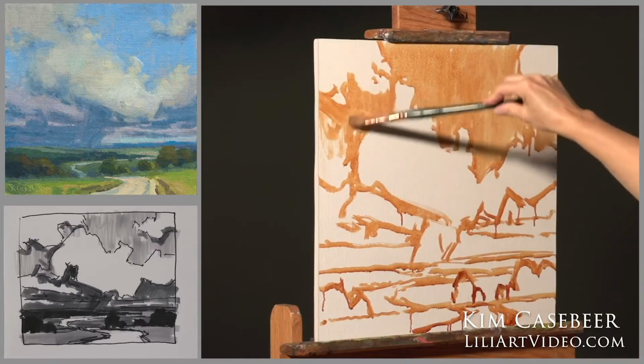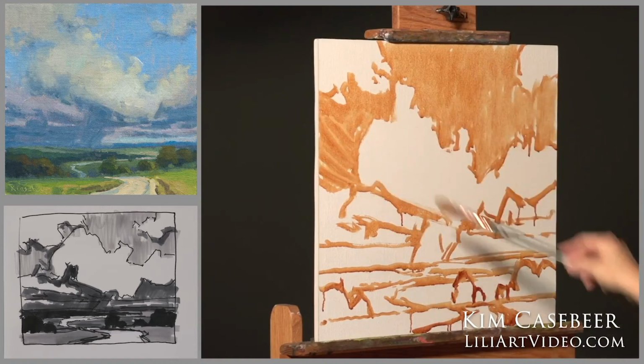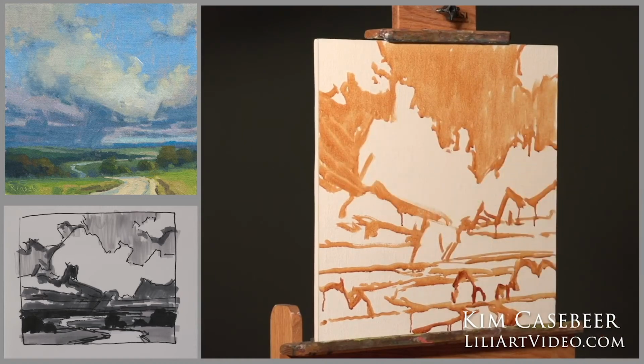This is a good time to just get loose with the paint. Start to move that paint around on the canvas.